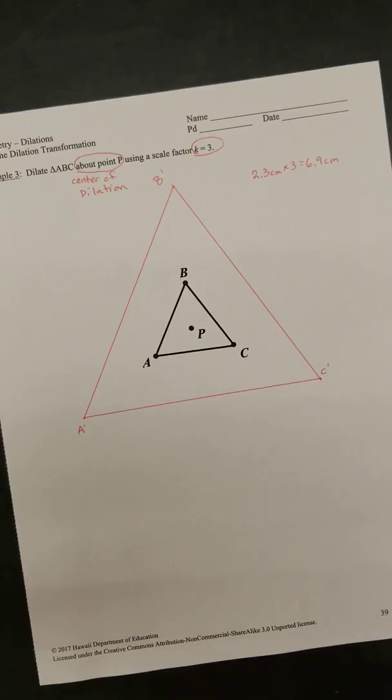Now that you've finished this, so this is dilating triangle ABC about point P using a scale factor of k equals 3. Now you guys can try out example 4 on page 40, following the same exact process. Whatever the center of dilation is, you then measure from the center of that dilation to each of the vertices, and then multiply it by whatever the scale factor they tell you to.